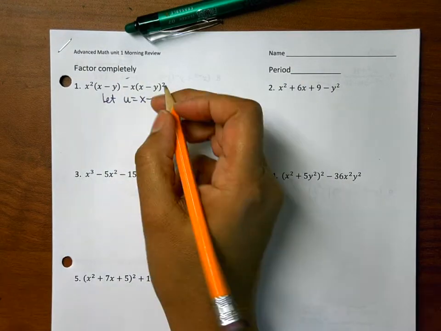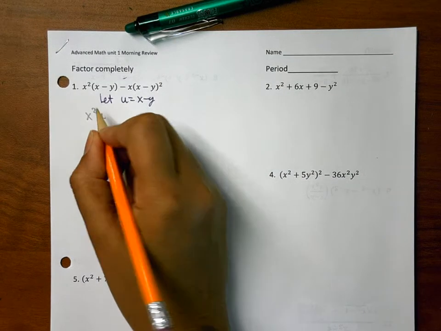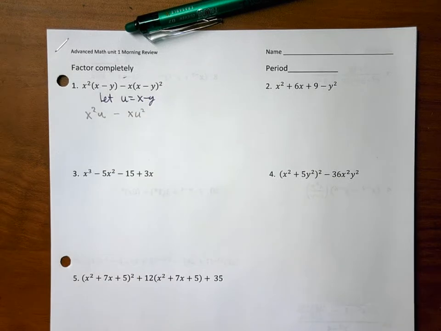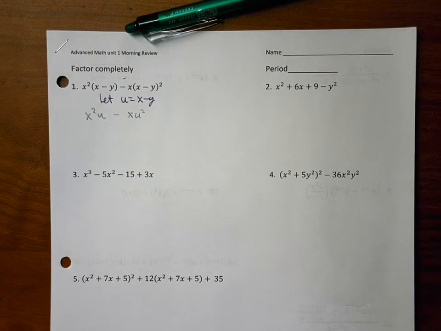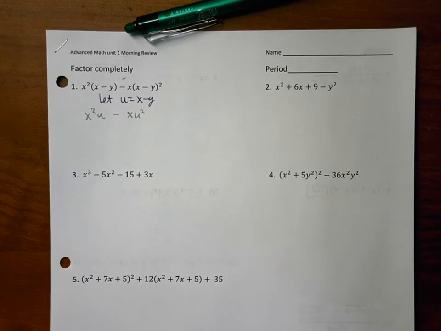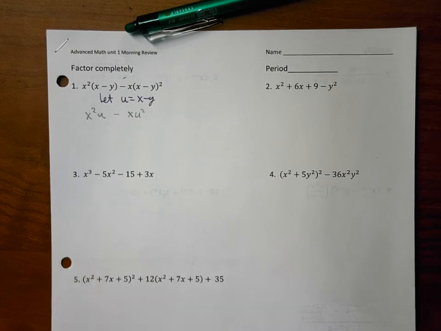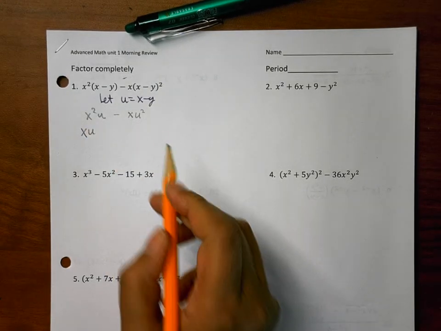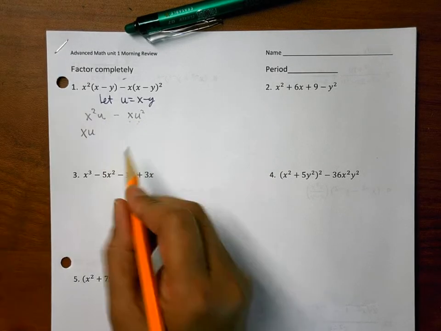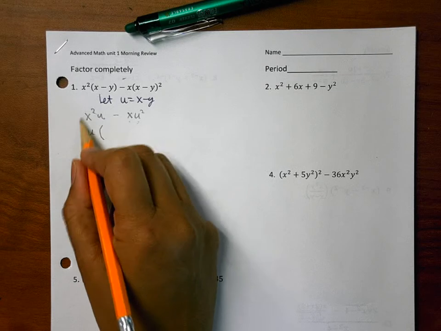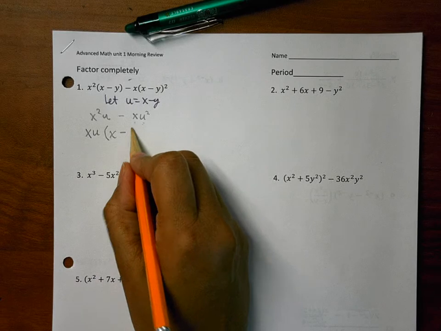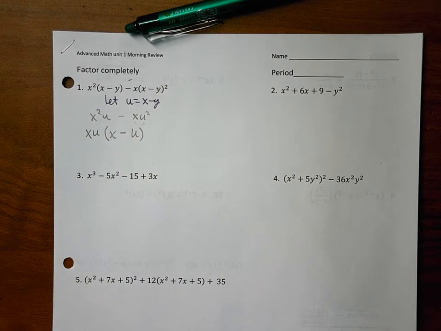So then I have x squared u minus xu squared. Is that correct? Yes. Are those like terms? Can I combine them and call them like u to the third? No. Okay. So, GCF. What is my GCF? XU. Now, not x squared because they only have one x in common and they only have one u in common. Parentheses, xu times what gives me the first term? X. Minus xu times what gives me the second term? U.